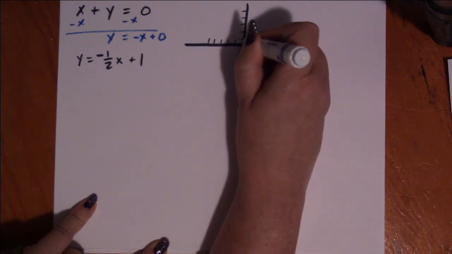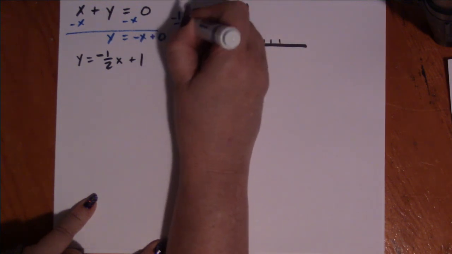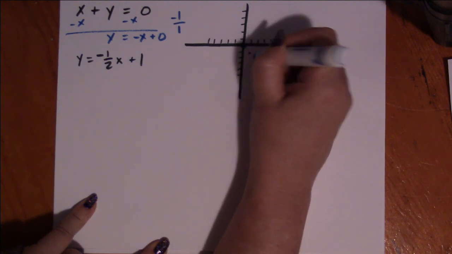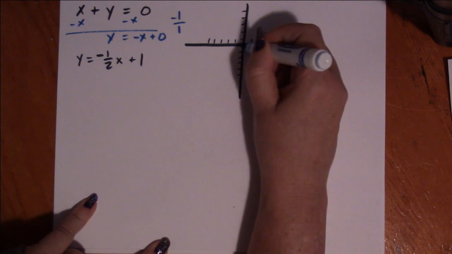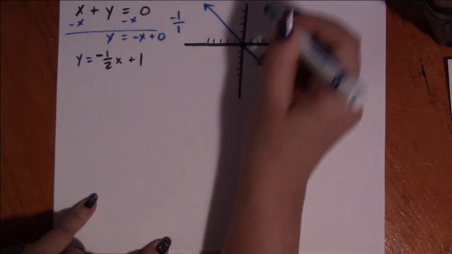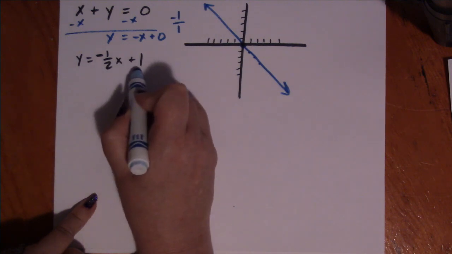So here we're going to start at 0, 0, our y-intercept, and we're going to go down 1 and over 1, down 1 and over 1, down 1 and over 1, and we're going to end up with this diagonal line right through here. And then we have y equals negative 1/2 x plus 1.